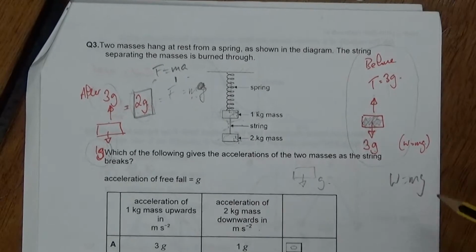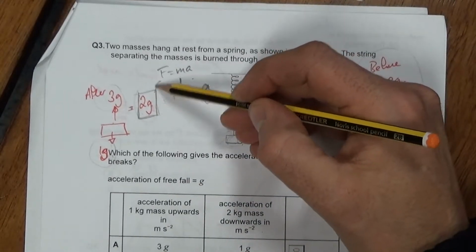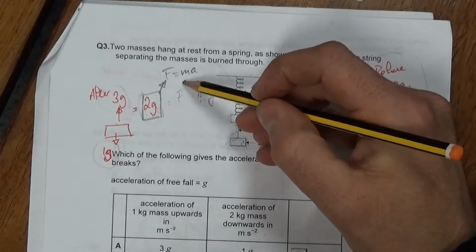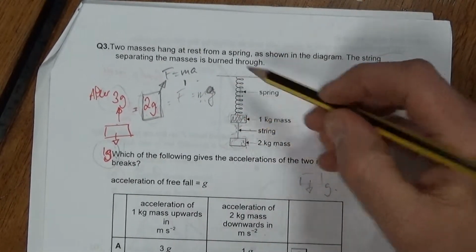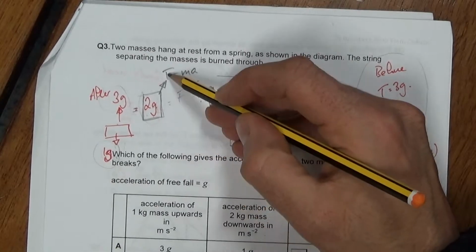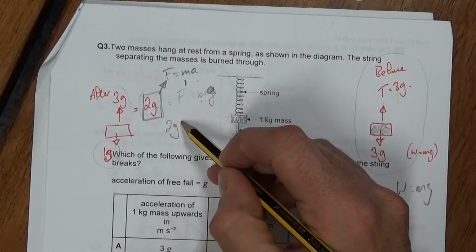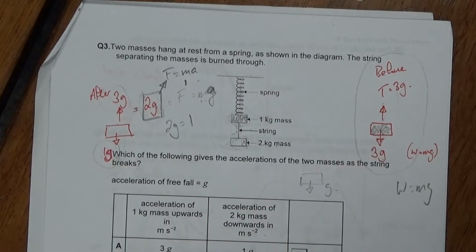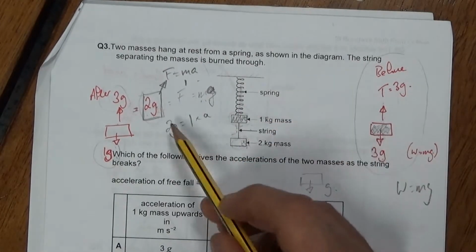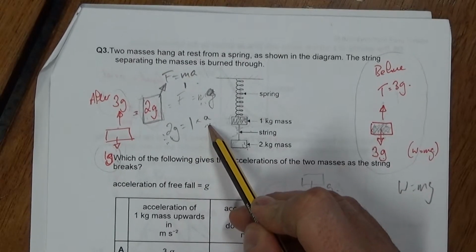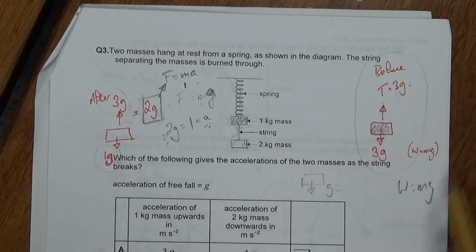That is a force upwards of 2 times 9.81. If we put that into F equals ma, we've got 2g acting up. The mass that we're accelerating, of course, is just 1 kilogram. So 2g is the force, equals 1 is the mass, times the acceleration. You can see from that the acceleration will be 2g. Does that make sense, lads? Yep. So that gives us C.